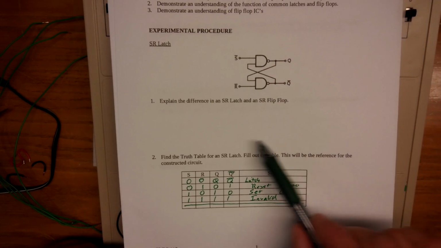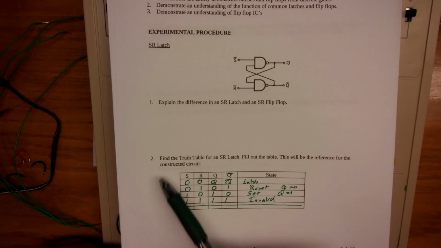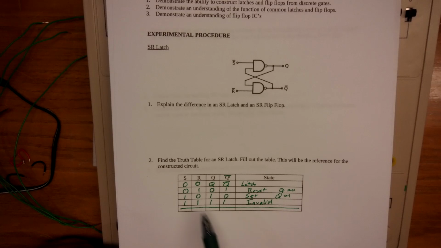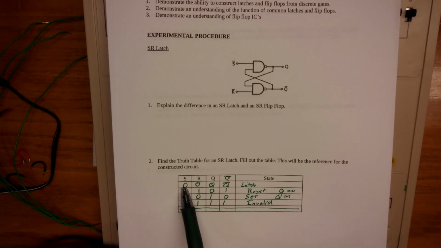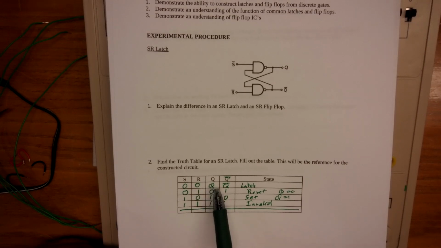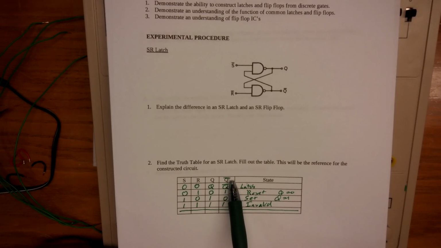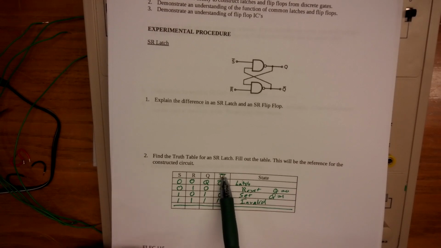Now, originally I was going to do this with you. Unfortunately, I did it, and then we had a technical issue that happened. So I went ahead and filled it out. So S, R, if there's 0, 0, we stay the same. So Q stays Q naught. The little apostrophe over here is just a way of using a standard character for the little line over the top.